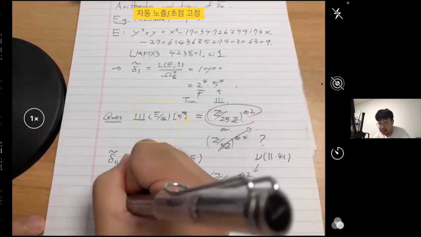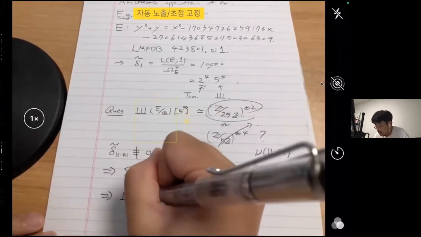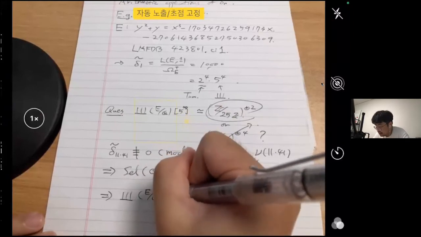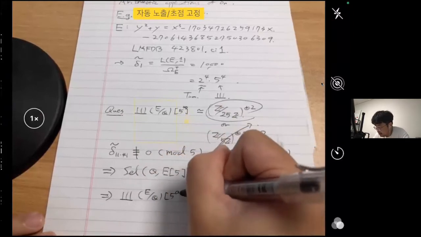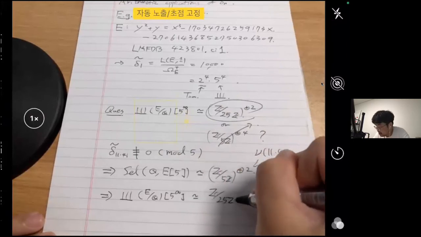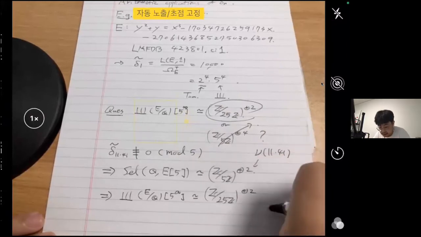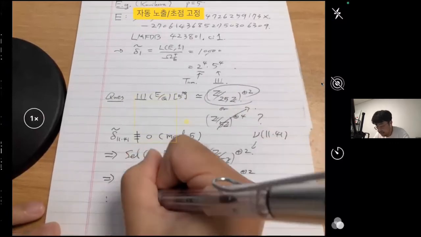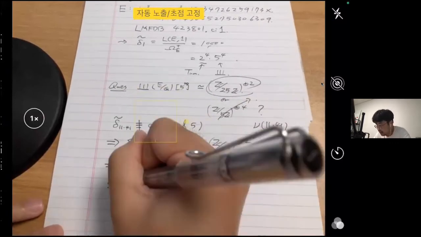So this implies the 5-part of the Tate-Shafarevich group is isomorphic to Z mod 25Z. So it has more information than the Birch and Swinnerton-Dyer conjecture.